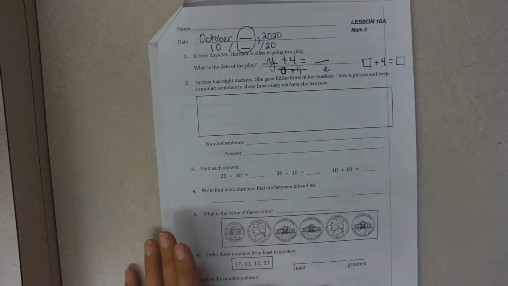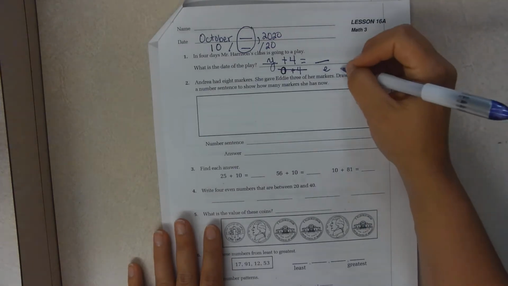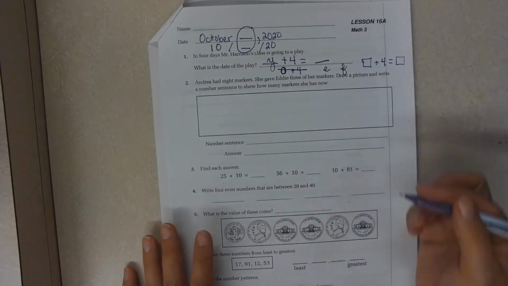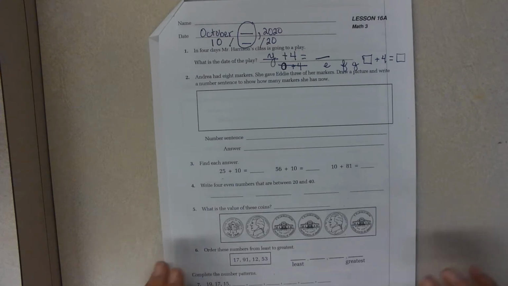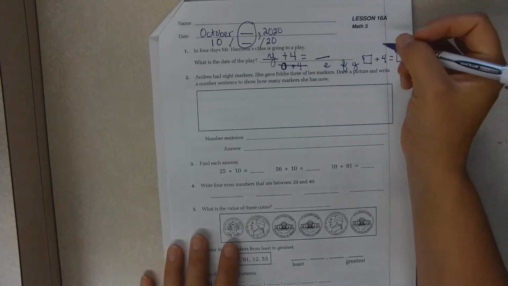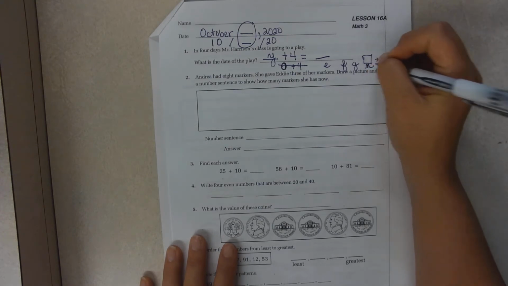You could use an E. E's don't look like any numbers. You could use an F. An F doesn't look like any numbers to me. You could use a G. A lot of kids love to use the first letter of their first or last name. So mine would be an N.